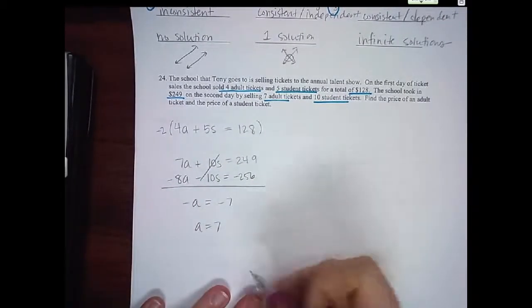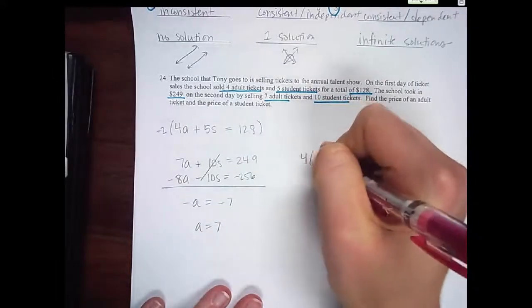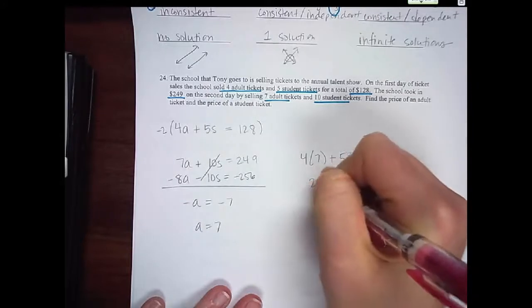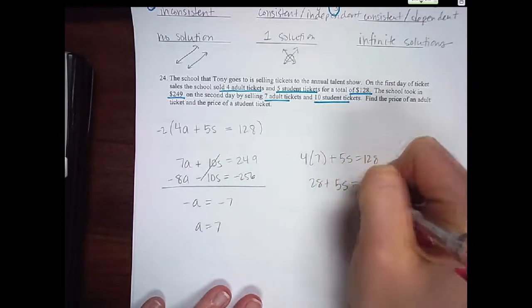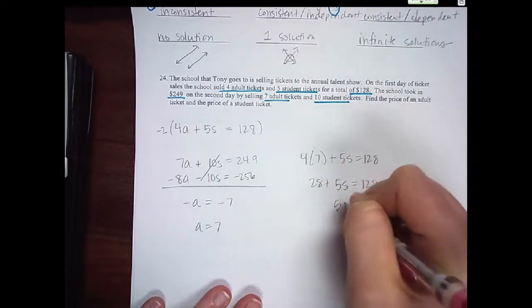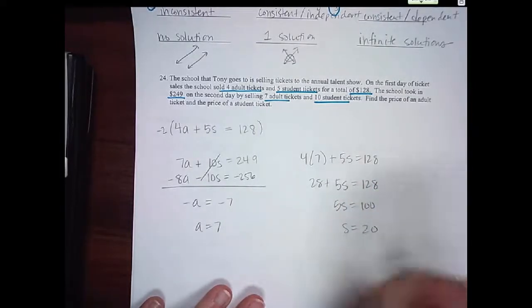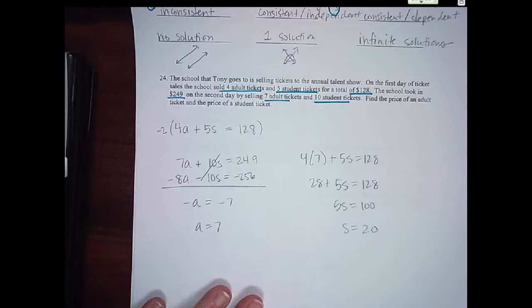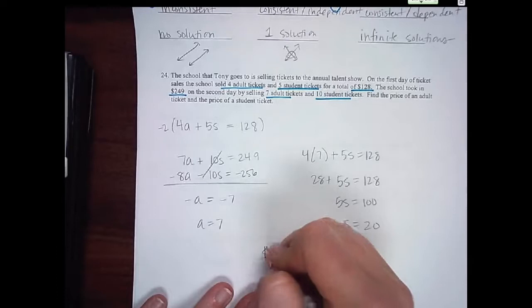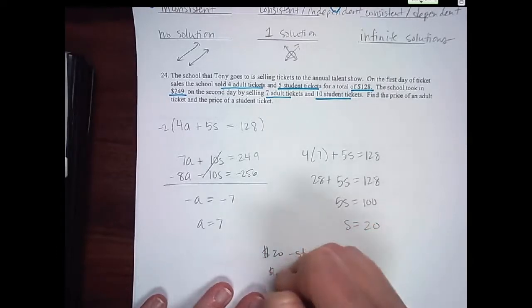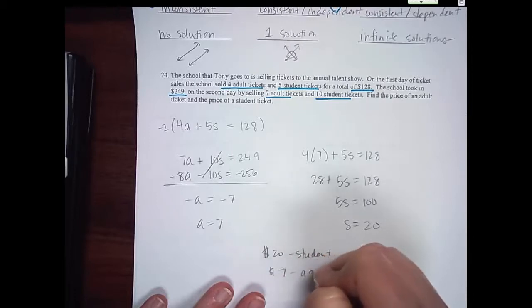So then you can go back to one of the originals. I'll go to the first one. So I'm just solving for s. Subtract over 28 would be 100, and s would equal 20. That seems unrealistic. So $20 for a student ticket and $7 for an adult ticket.